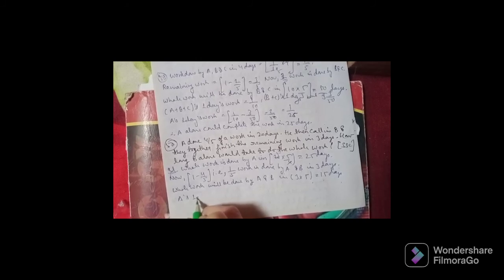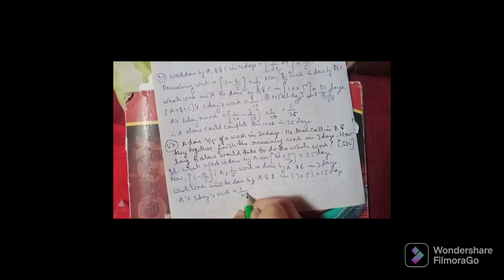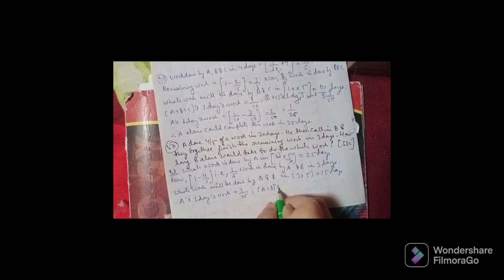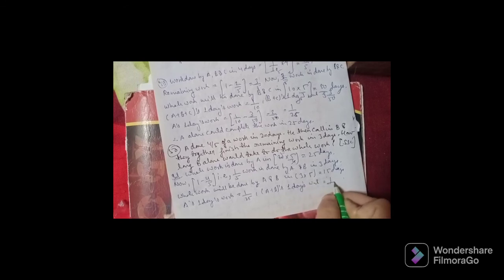A's 1 day's work equals 1 upon 25. A plus B's 1 day's work equals 1 upon 15.